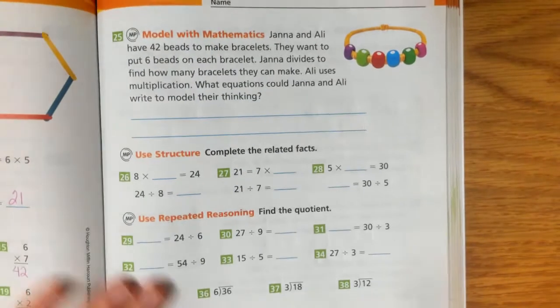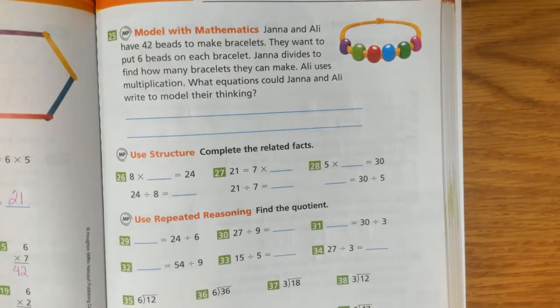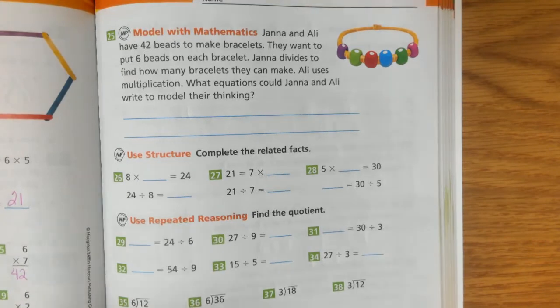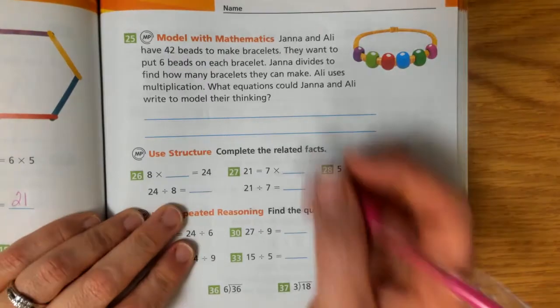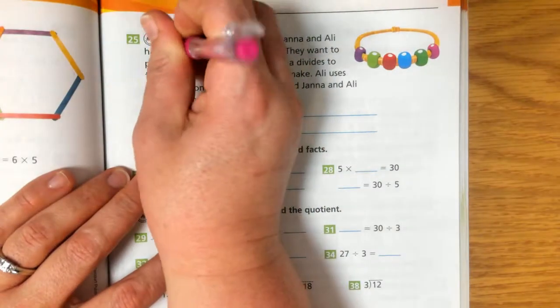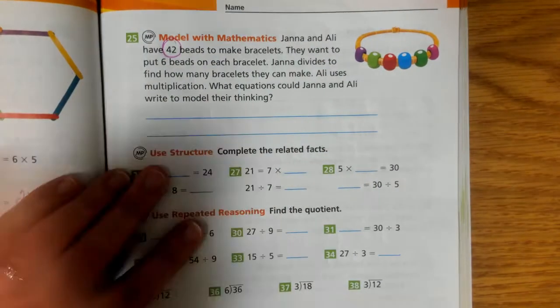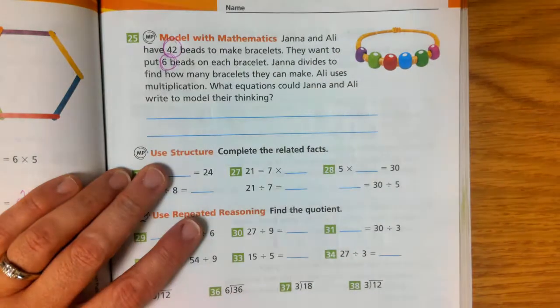Alrighty, 25. Jana and Allie have 42 beads to make bracelets. They want to put 6 beads on each bracelet. Jana divides to find how many bracelets they can make. Allie uses multiplication. What equations could Jana and Allie write to model their thinking? So Jana and Allie have 42 beads altogether, and they want to put 6 beads on each bracelet.